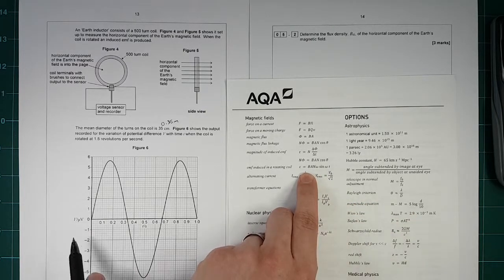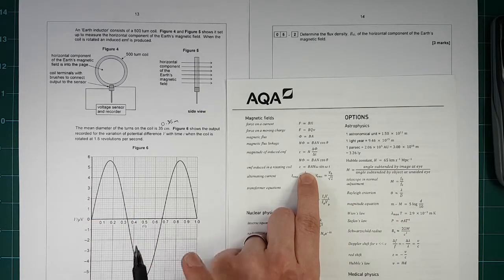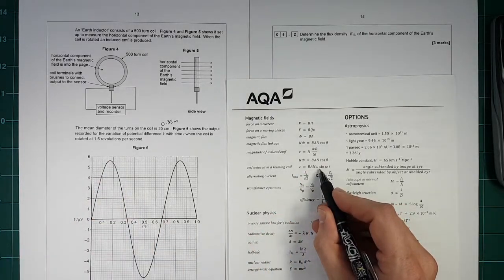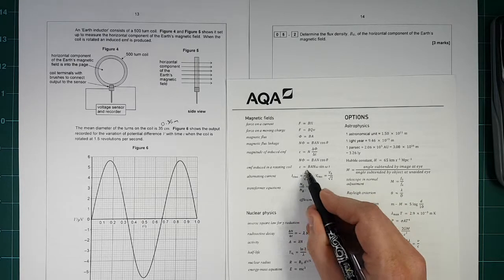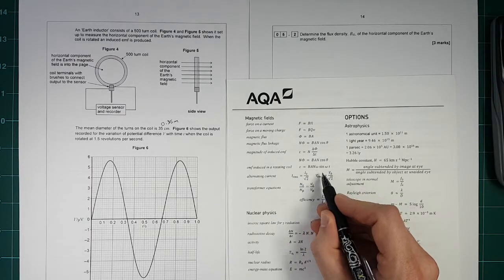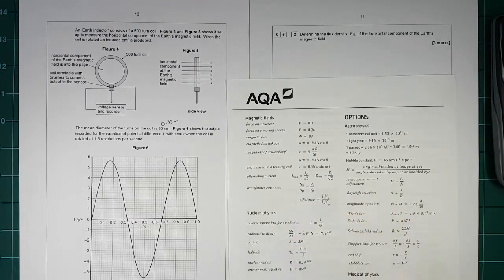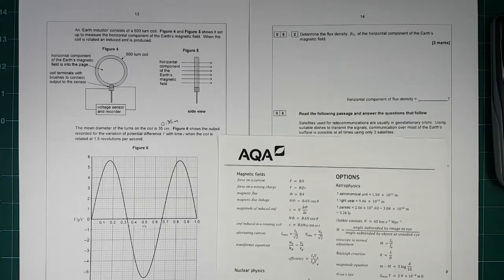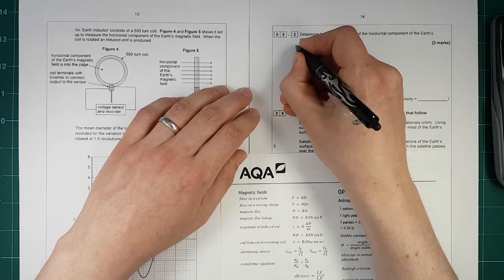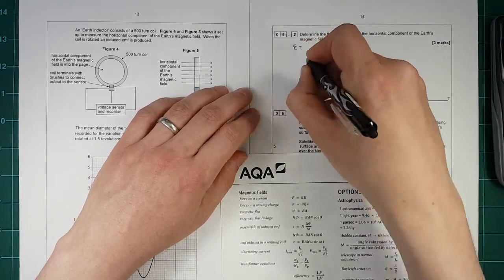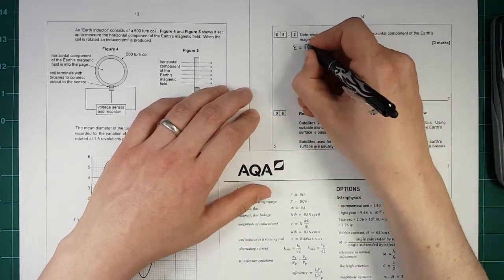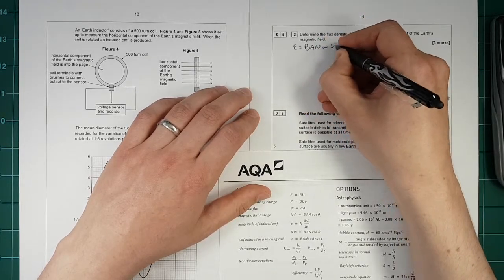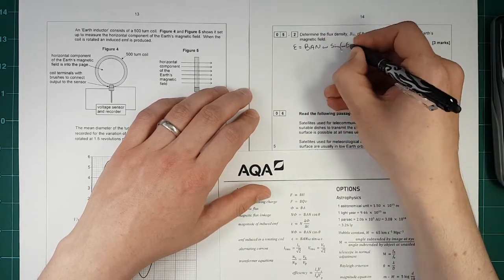Now we could work it out for any value along here, but the best way to do it is to work it out for the maximum. And this whole expression has a maximum value when sine omega t is equal to 1. That's the biggest value it can take. So epsilon, the induced EMF, is equal to BAN omega sine omega t.